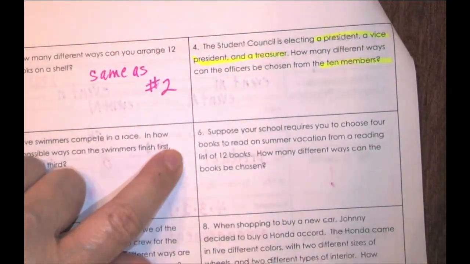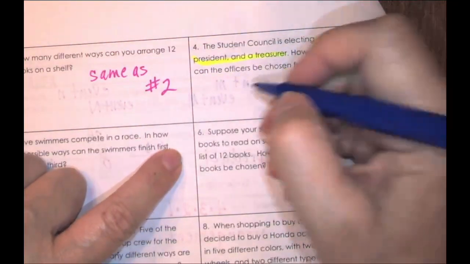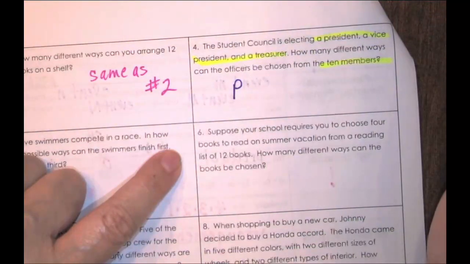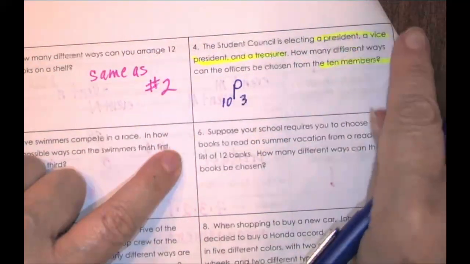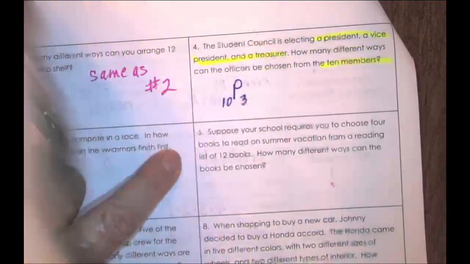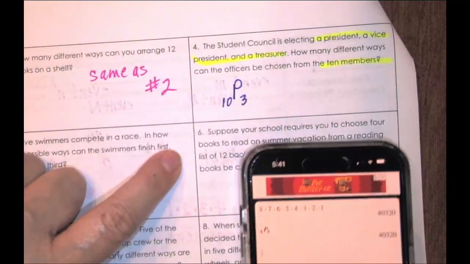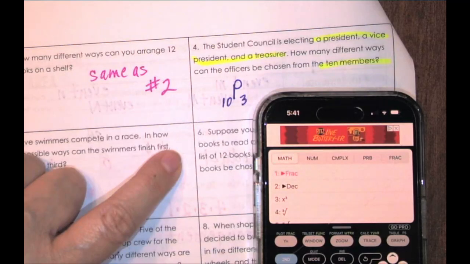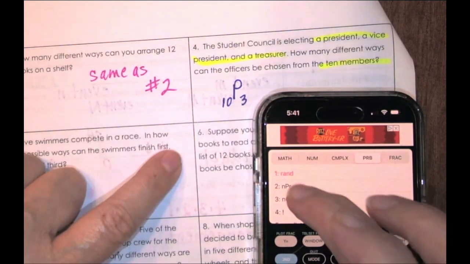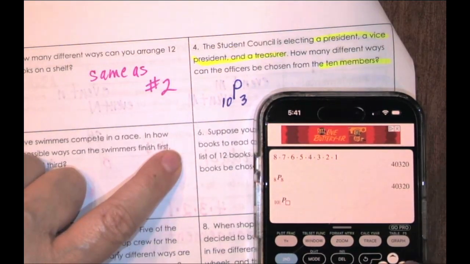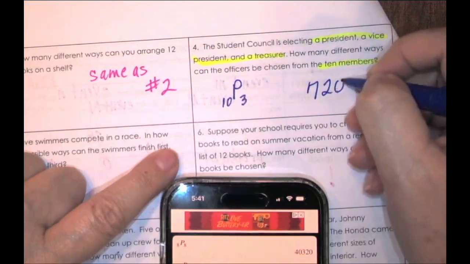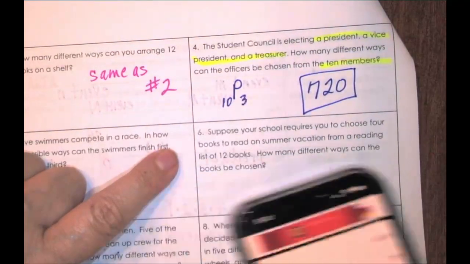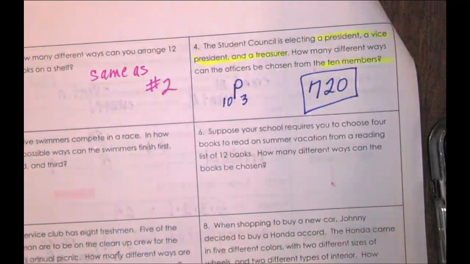Order matters here. So we're going to do a permutation of how many total. There's 10 members. They're arranged 3 ways: president, vice president, treasurer. So let's do the easy way: math, probability, permutation. Let's do a 10, arrow over, and do a 3. And there are 720 different ways the officers can be chosen from the 10 members.